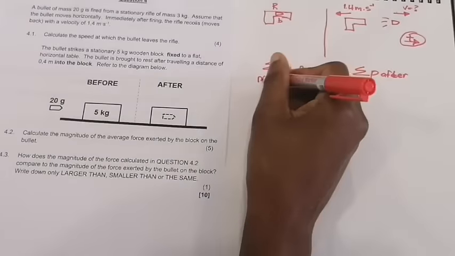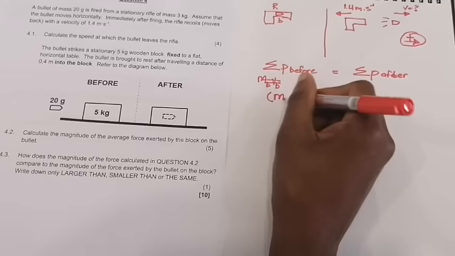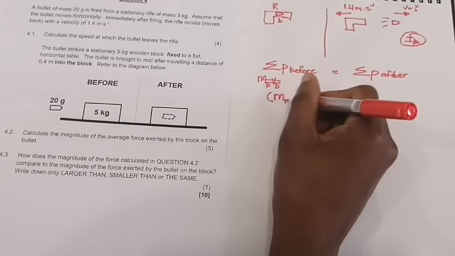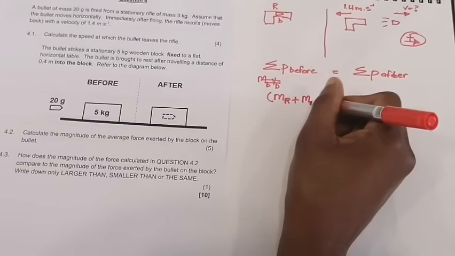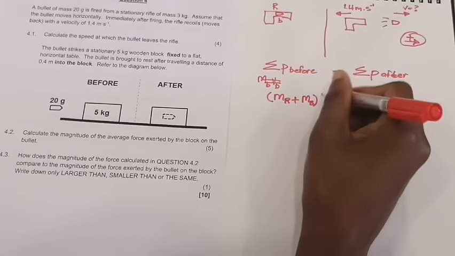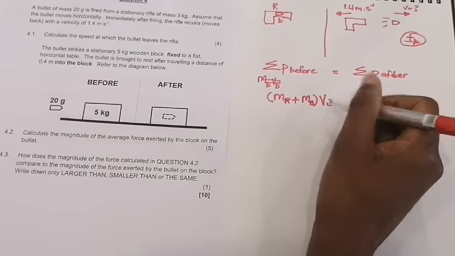So what I'm actually going to do instead is combine the mass of the rifle, we said we'll call it R, and the mass of the bullet, multiplied by their initial velocity. Does that make sense?